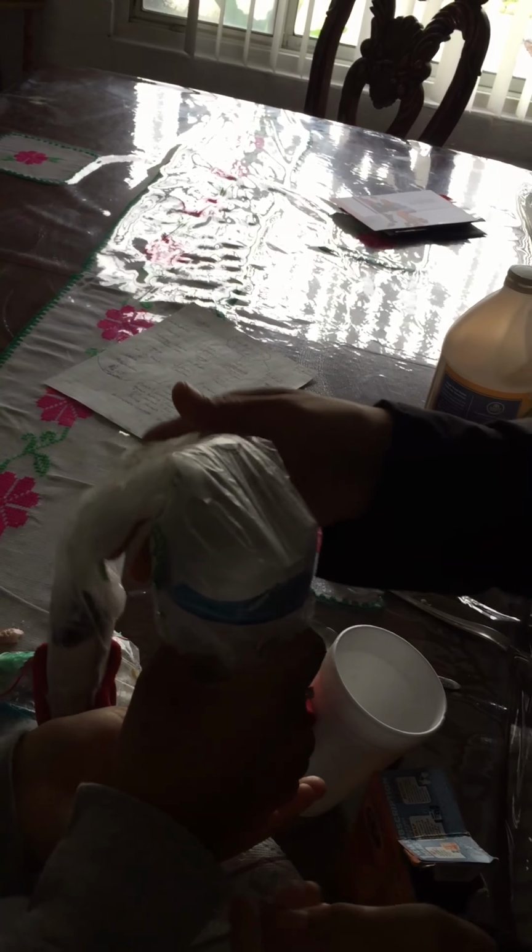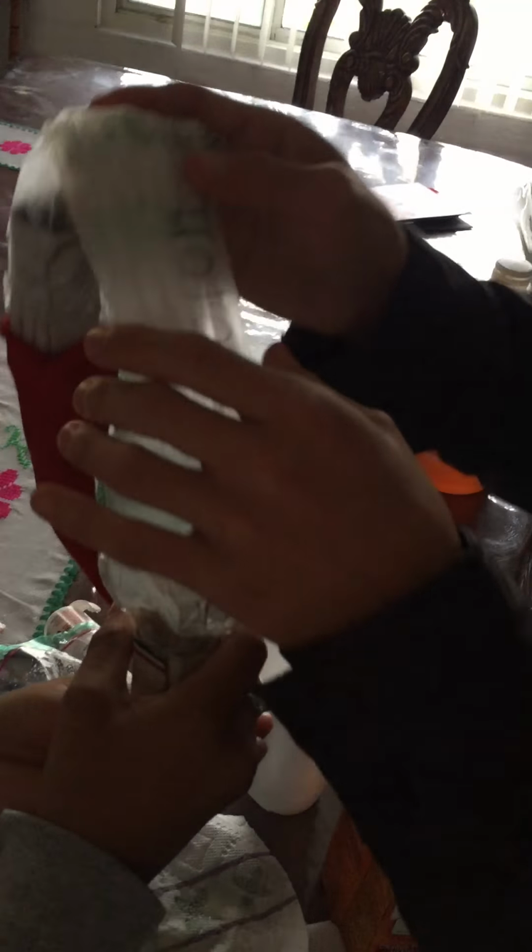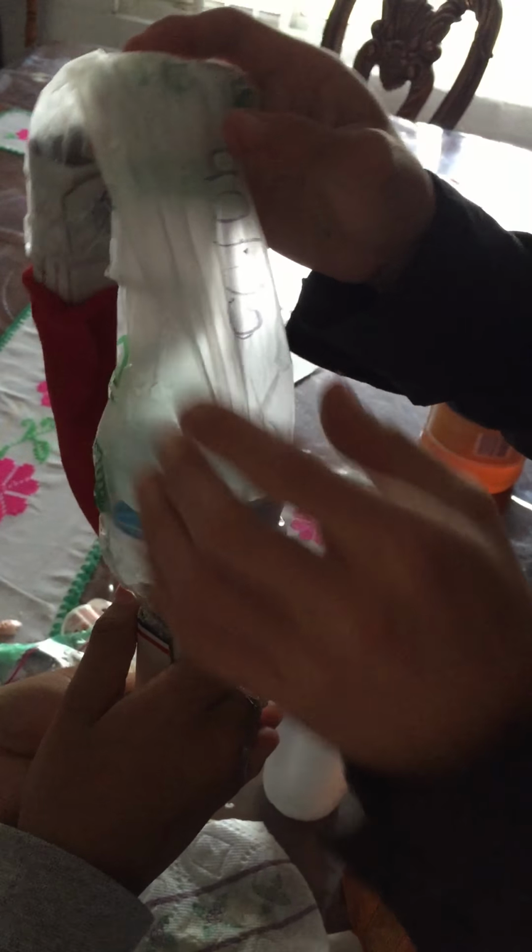And the colon also absorbs any excess water or waste, and then it travels to the rectum where the feces is stored, and after the rectum it goes down the anus as your poop, basically.